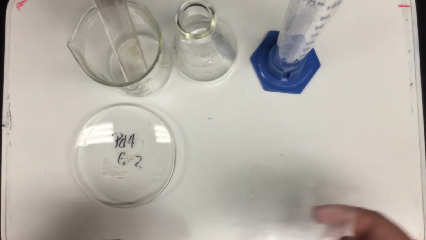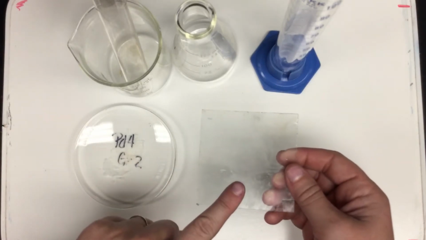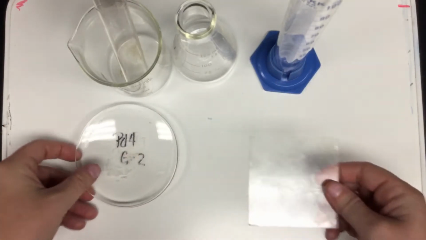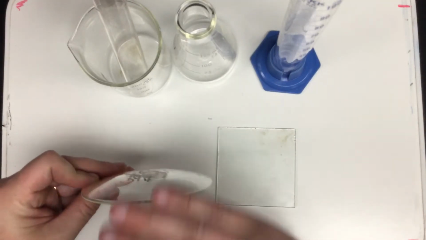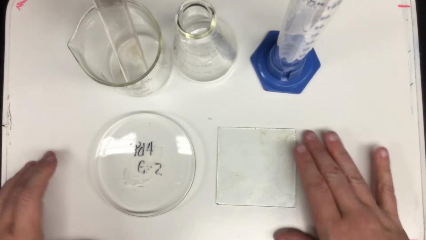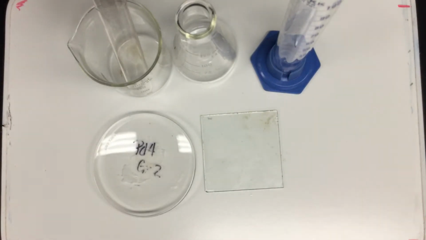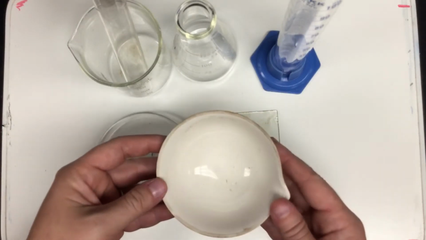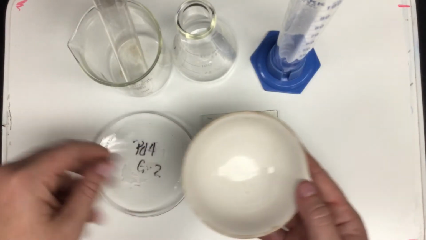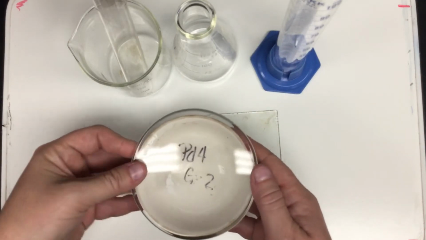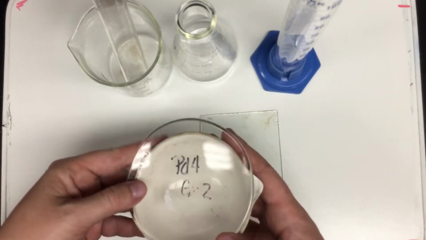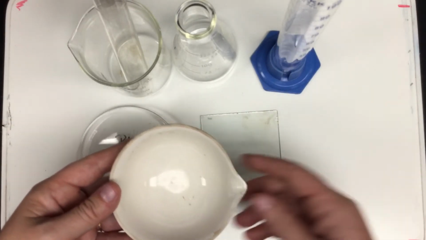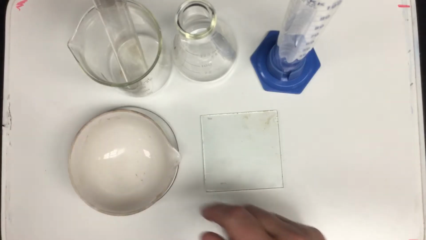The thing that is oftentimes confused for the watch glass is our glass plate. Notice the difference is the glass plate is square and it's also flat, whereas the watch glass is circular and it is curved. It's a lens. The next piece of apparatus is actually ceramic, although we do oftentimes consider it glassware. This is our evaporating dish. You'll notice that our watch glass fits on the evaporating dish as kind of like a lens or a cover. Our evaporating dish is used to heat substances to evaporate off any of the water that's left on our products.